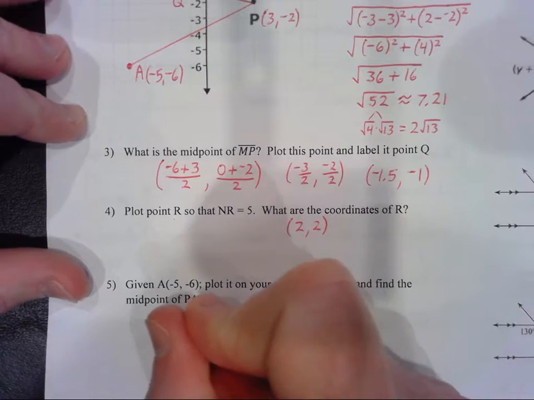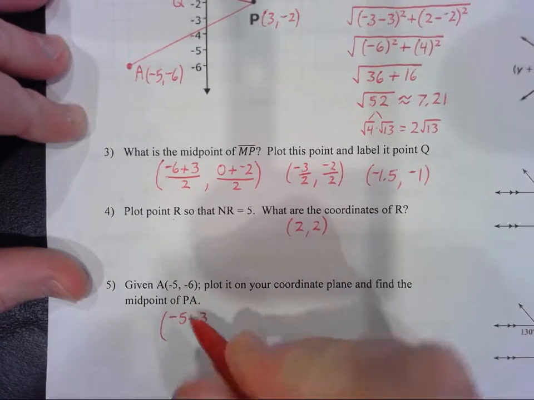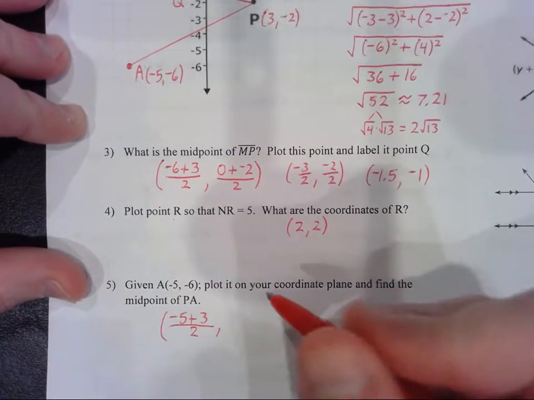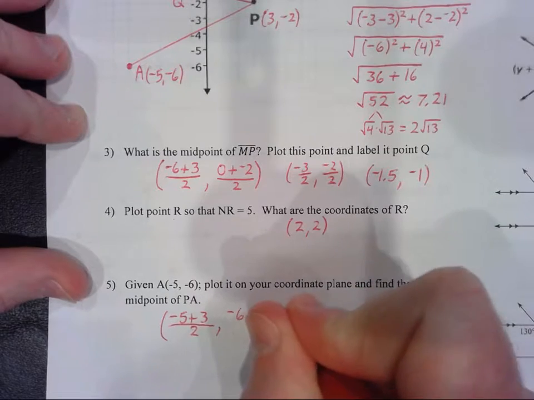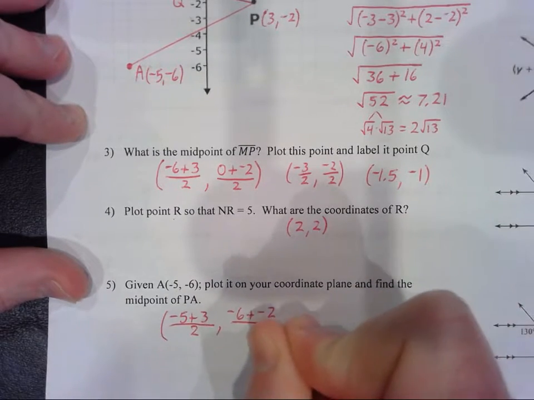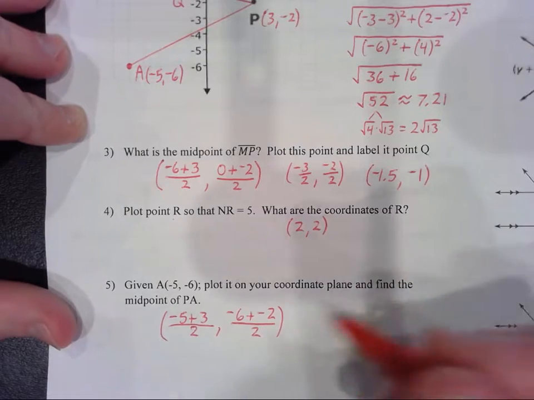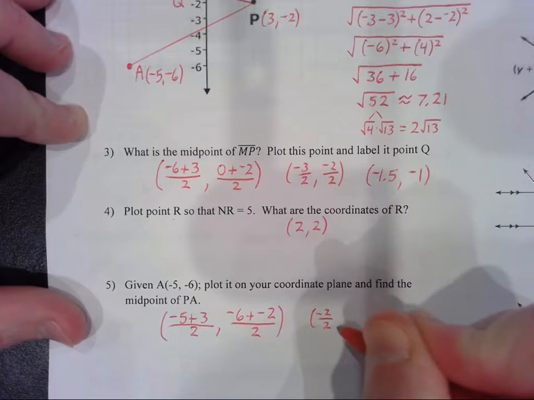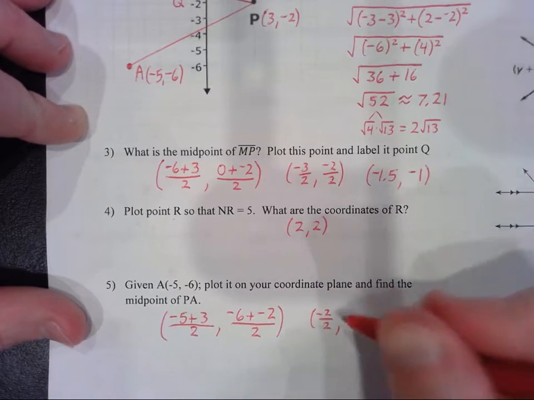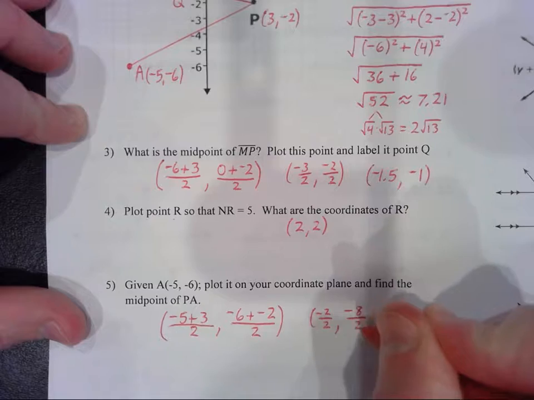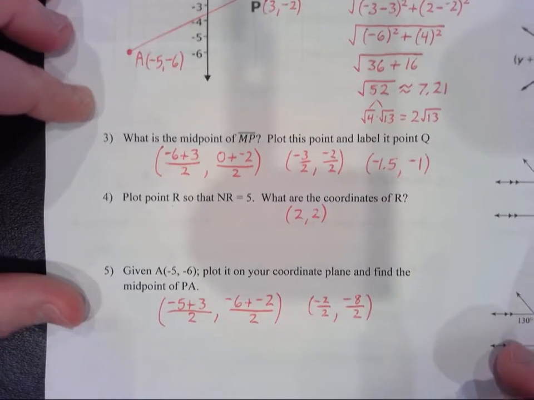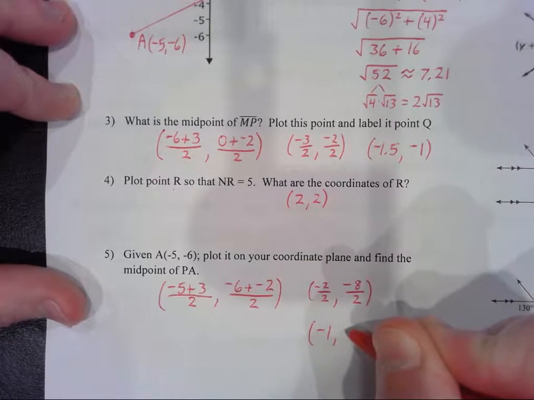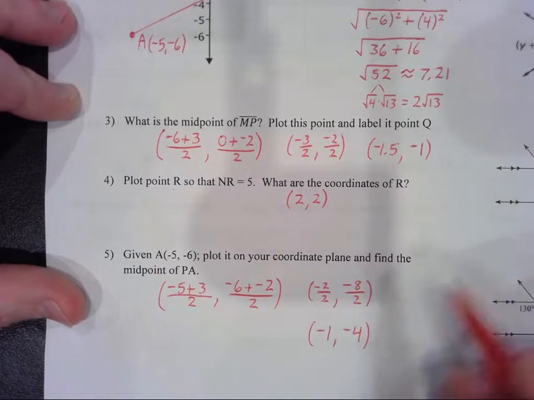So -5 plus +3 are the x-coordinates of A and P. Divide that by 2. Take the y-coordinates, -6 plus -2, divide those by 2. -5 plus 3 is -2, divide by 2. -6 plus -2 is -8, divide by 2. And so the midpoint is -1 and -4, dividing each of those numbers by 2.